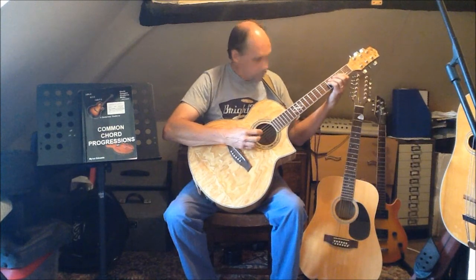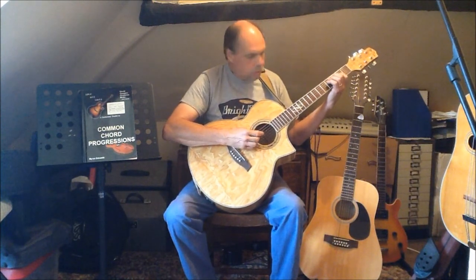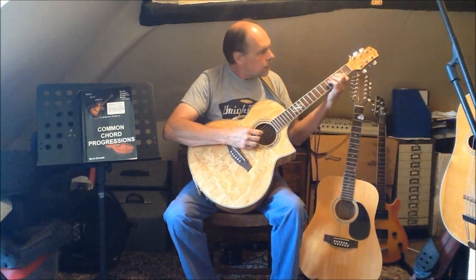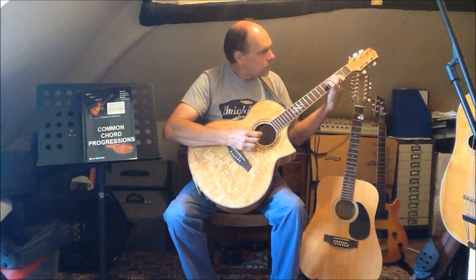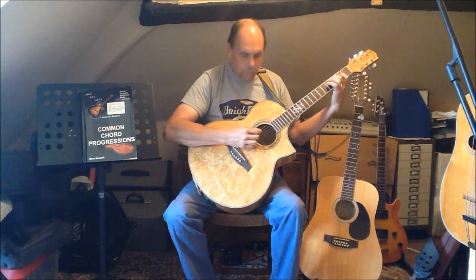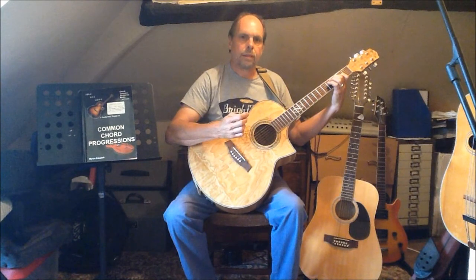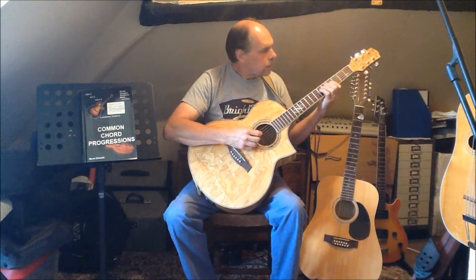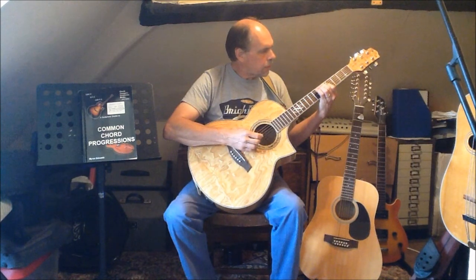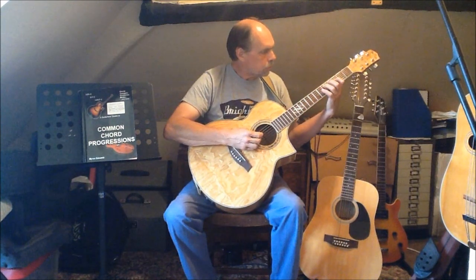If we look at the shapes that these intervals make on the fretboard, you'll see our major third is up 1 string and down 1 fret. When we look to the 2 chord, you'll see that first interval is up 1 string and down 2 frets.